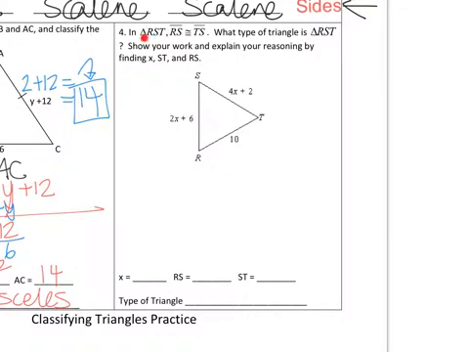In triangle RST, segment RS is congruent to segment TS. They're saying this length is equal to that length. What do they want us to do? Find X, the side length of ST, the side length of RS, and tell me what type of triangle it is. Go ahead and pause the video and unpause the video when you're ready to tell me what type of triangle it is.